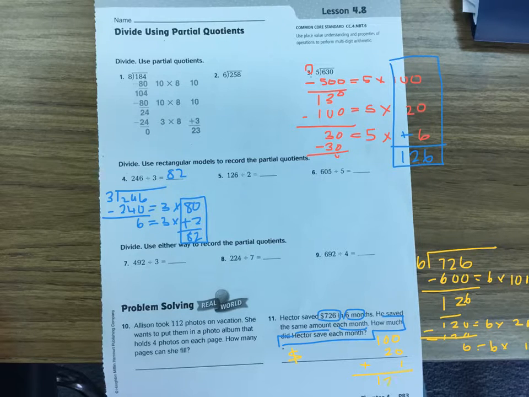121. Is that what you guys got? Yeah. And because I wrote my dollar sign over here, I know that it's going to be $121. Did I label it? Yeah, because it said how much did Hector save each month, and it was asking for money. So we have our answer. I'm going to circle it so it's easy to correct. You guys are going to do great. Just remember to take the big chunks of the multiples of the divisors, and you'll do great.